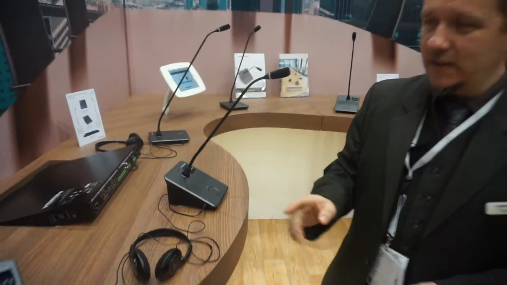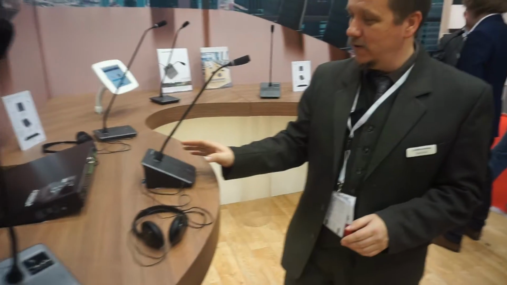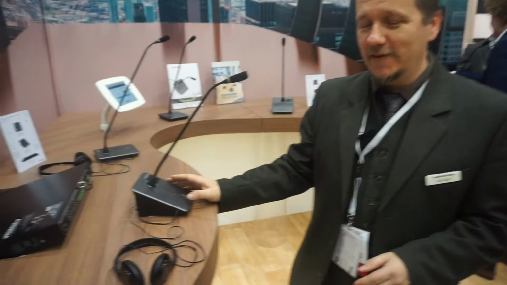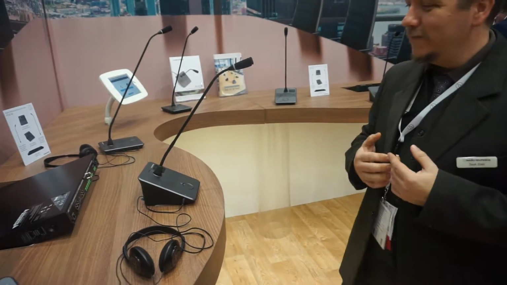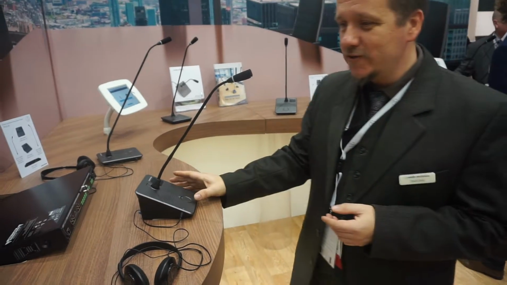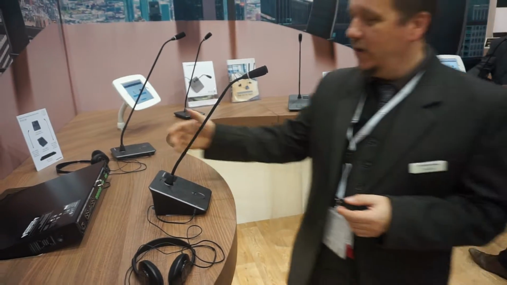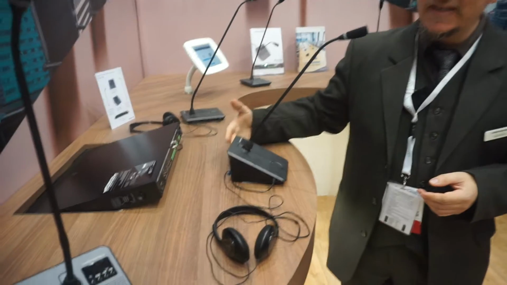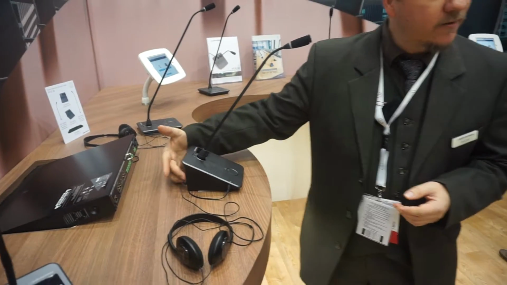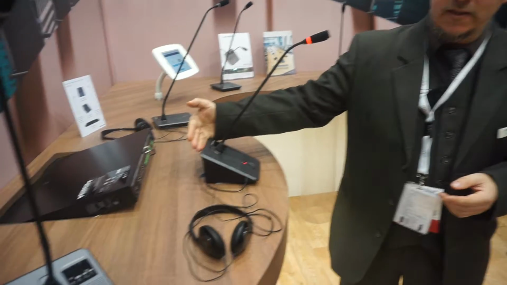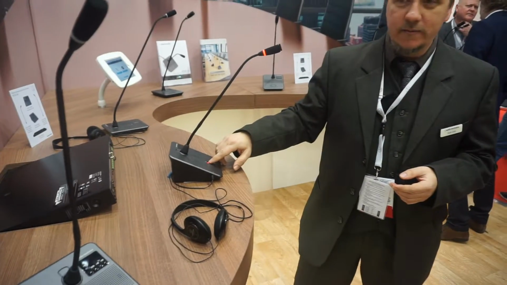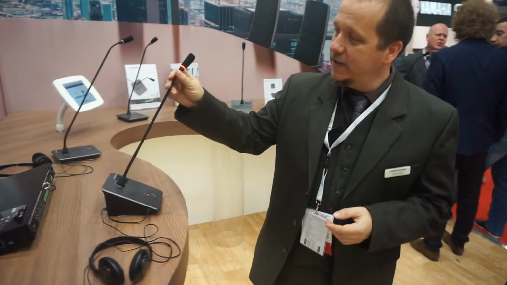Let's start with the physical things. So from my aspect, it looks fresh and new, stylish. We have some space here for the name card. We have an LED here at the back, and the LED on the button, and LED here.